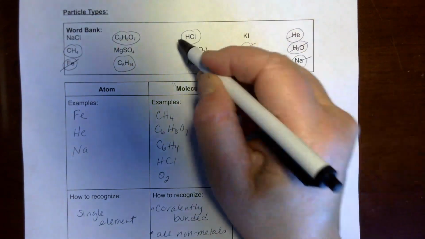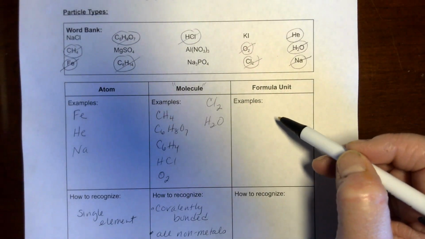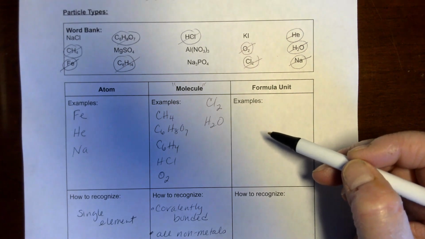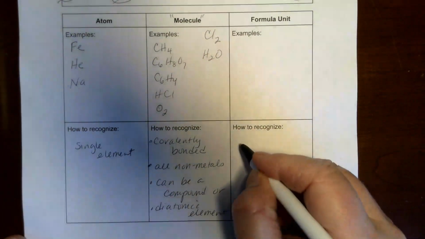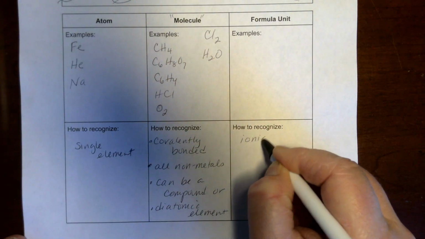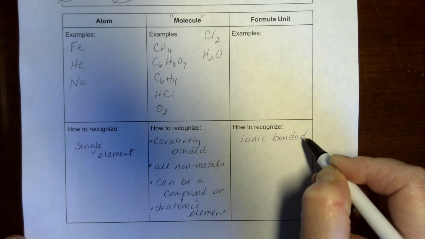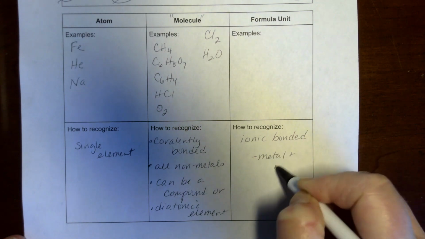So I'm going to cross them off the list, and we should hopefully find that the remaining substances have smallest particles called formula units. Formula units are the smallest particles of ionic compounds. So you are looking for ionically bonded substances, which means a metal and a nonmetal.